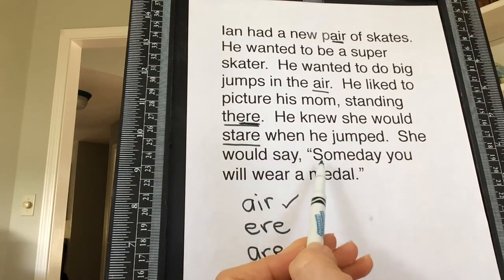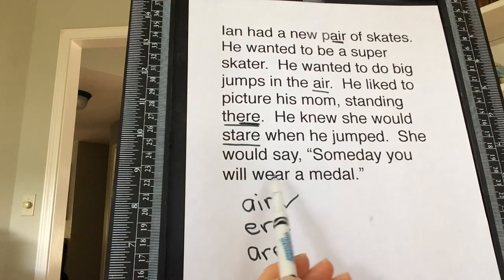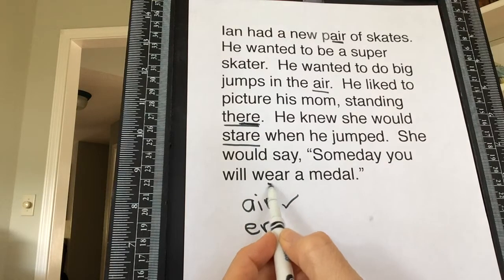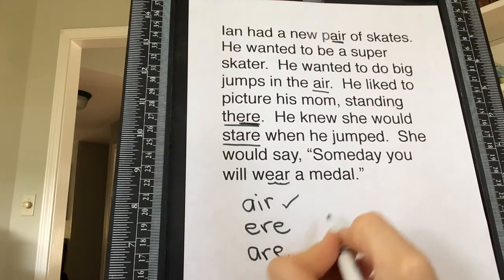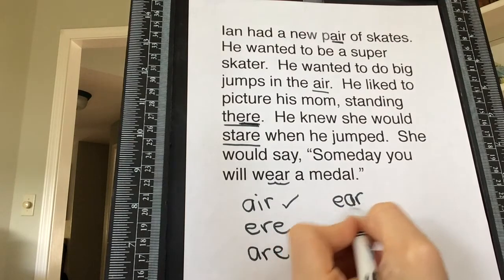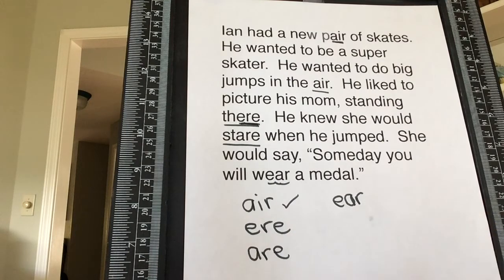She would say, someday you will wear a medal. Look, you guys, there's another way. Wear is E-A-R. I'm going to move that over there a little bit. So there are 4 ways to make that same sound. That is amazing. So again, when you're reading and writing, you may not be sure exactly which of these 4 ways to do it. And that's okay. Do the best you can.